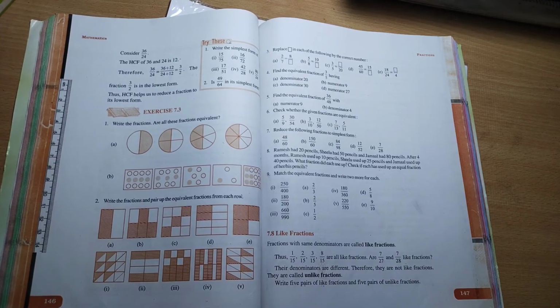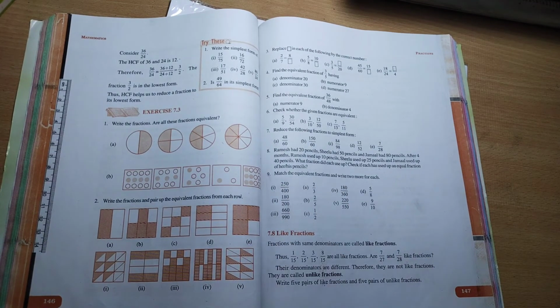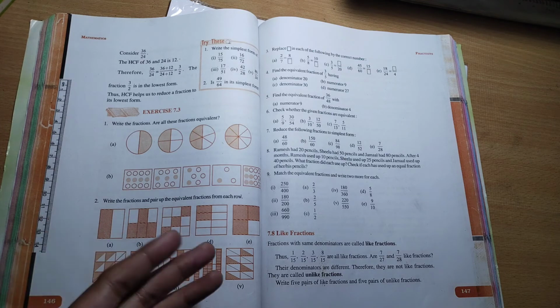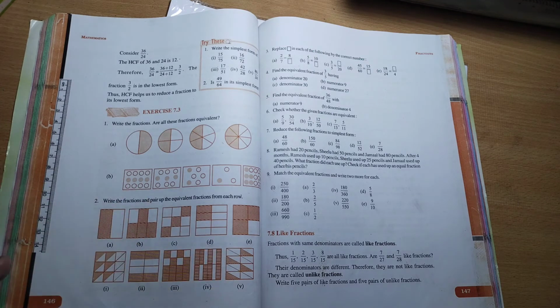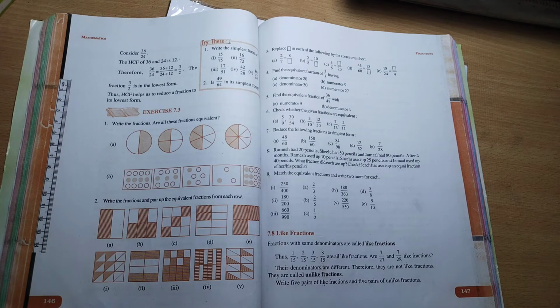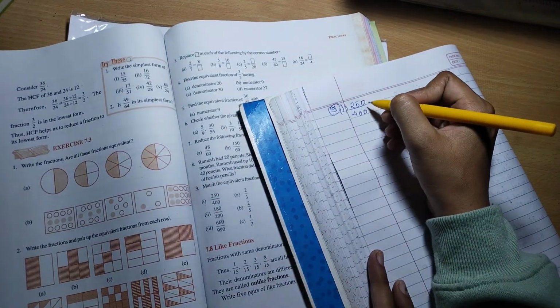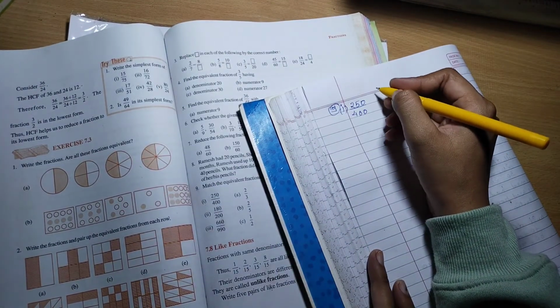Let us move to question number 9. Match the equivalent fractions and write 2 more for each. Now here you have to solve this question just like you have solved the first and second question of the exercise. There you had to just write from the figure that was made, but now here the numbers are given. So first we have to convert these numbers into simplest form and then we have to match it. Let us do it. What is the A number given? 250 by 400. Now 0 0 you can directly cancel it. There is no problem with that.